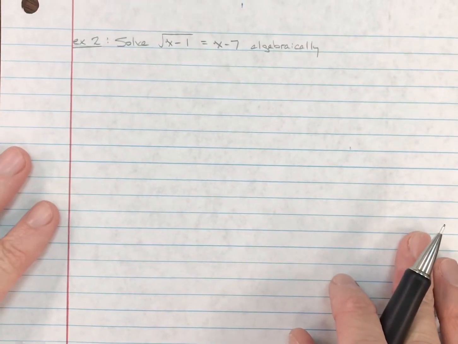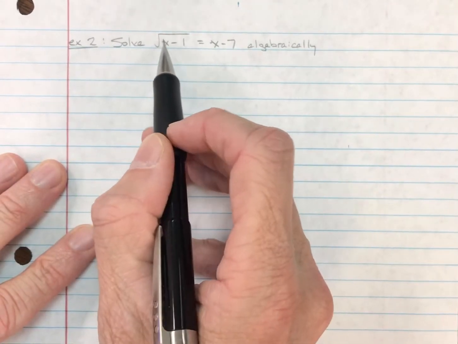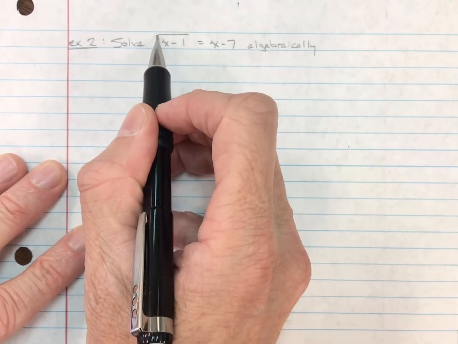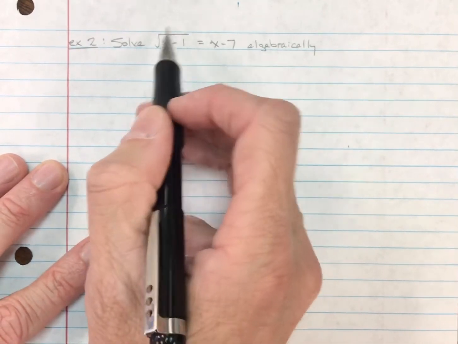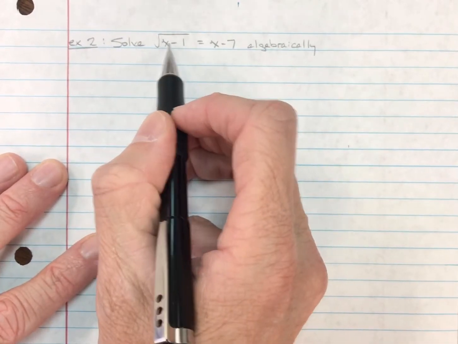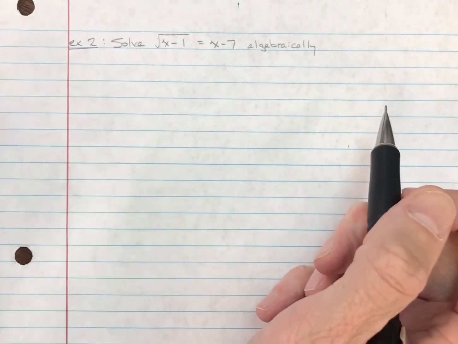Okay, one more example. This example, as you might imagine, is going to have an extraneous solution. Let's take a look. Solve the square root. Let's remind ourselves that when there's no number up here, it's assumed it's a 2. So this is the square root of x minus 1 equals x minus 7, algebraically.